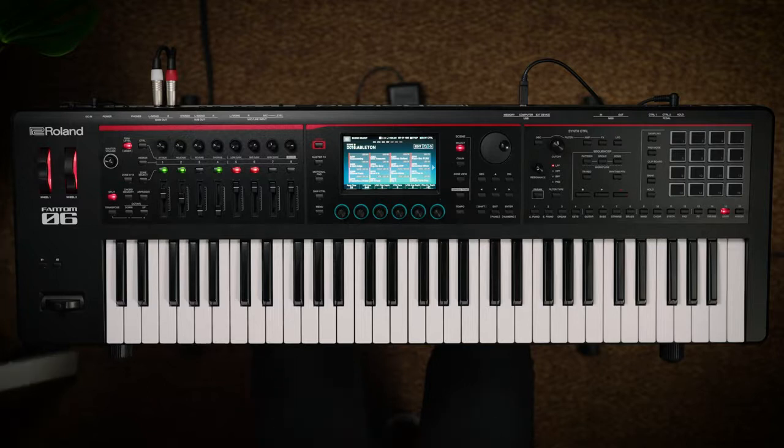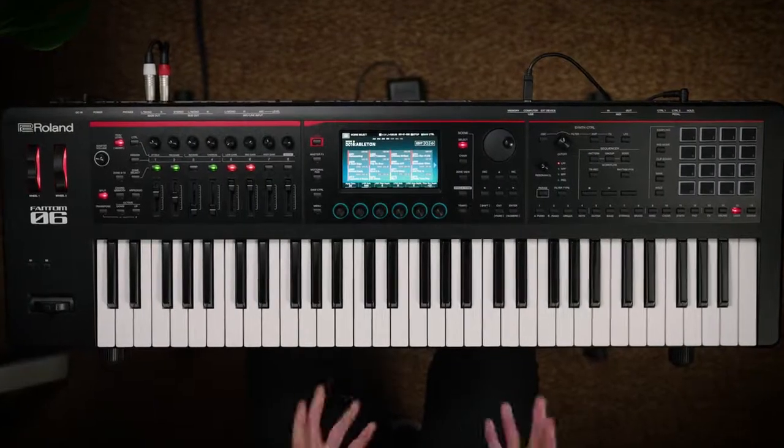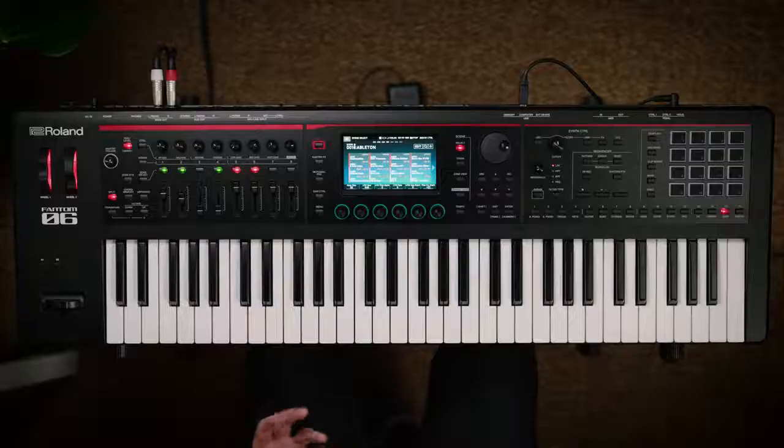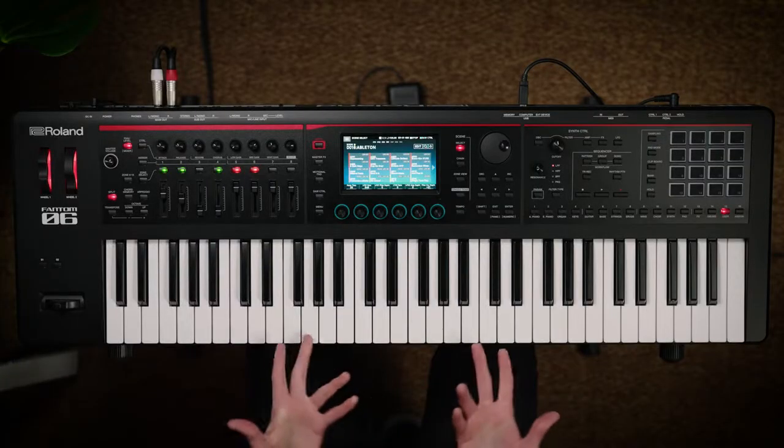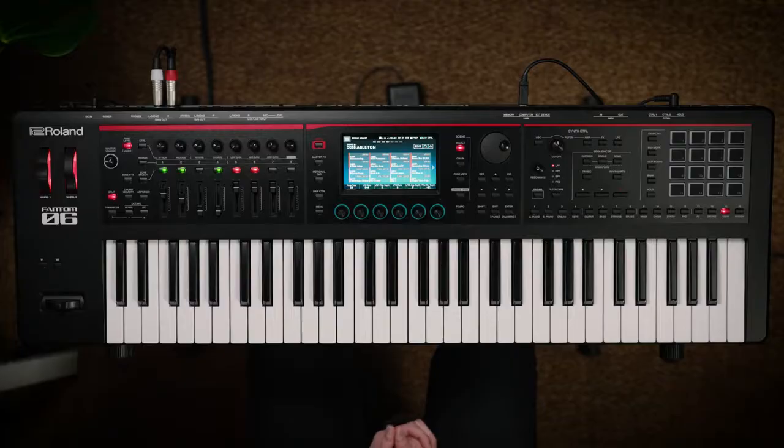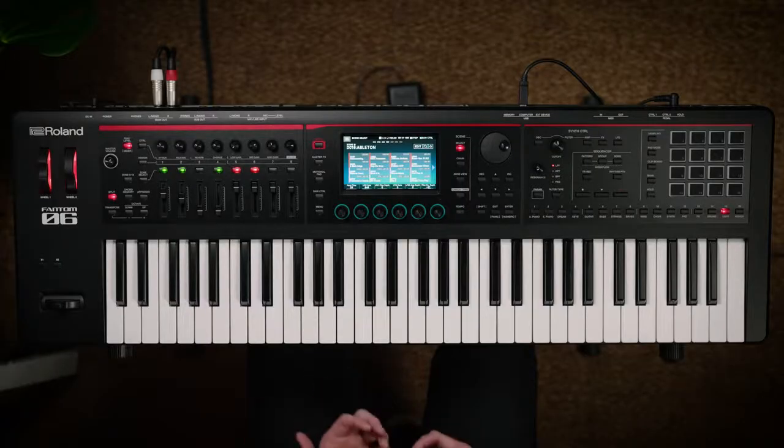FANTOM-0 is equally at home on the stage as it is in the studio. Its hardware is all high-quality build with expressive playability and full control over your sounds. All three of the FANTOM-0 models are immensely portable thanks to their lightweight design, meaning you can take them just about anywhere. The FANTOM-06, which I have in front of me here, has 61 keys and is incredibly light, weighing only 13 pounds 4 ounces or 5.7 kilograms. And its space-saving design makes it the perfect choice for a compact music production hub.